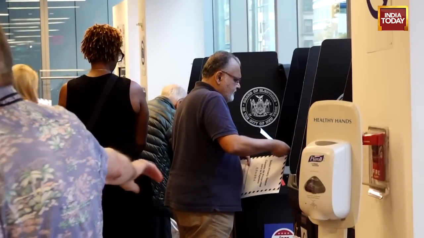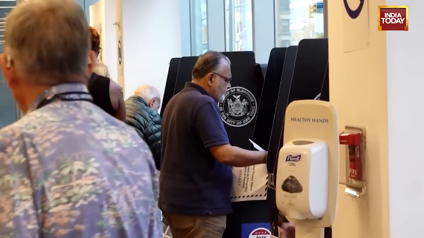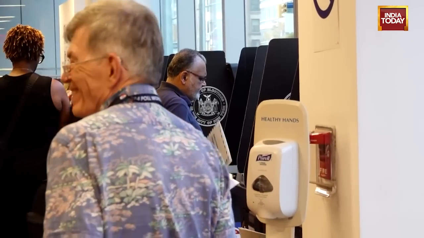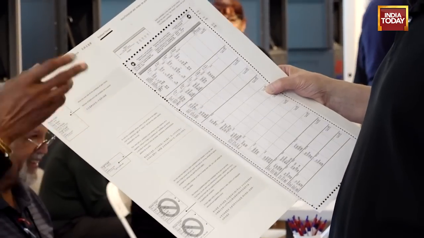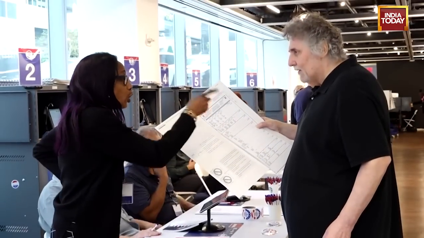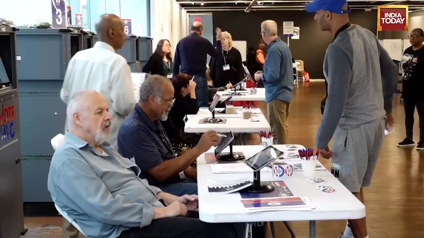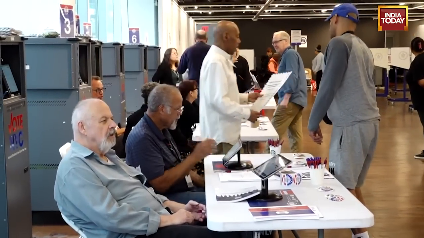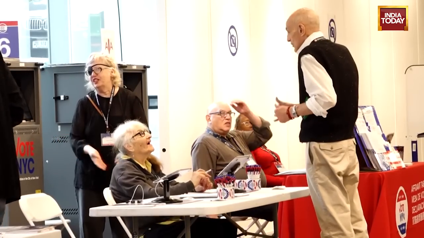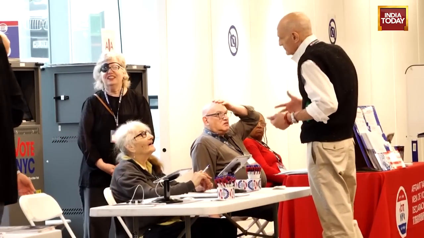On the actual polling day, a voter marks the choice by filling in ovals given in the ballot paper. Ballot paper generally will have the names of presidential and vice presidential candidates. A glimpse of an early polling station in New York gives us insight into how this happens.